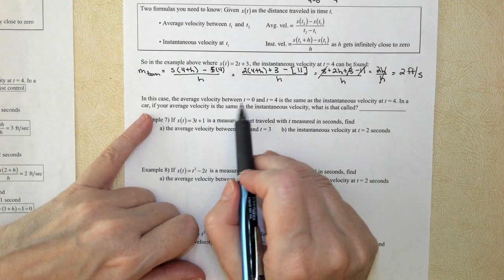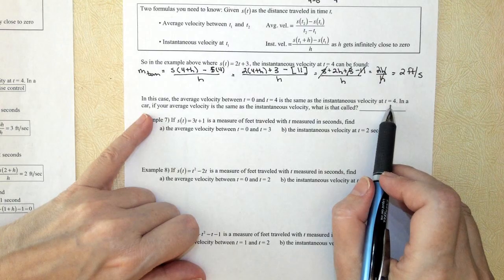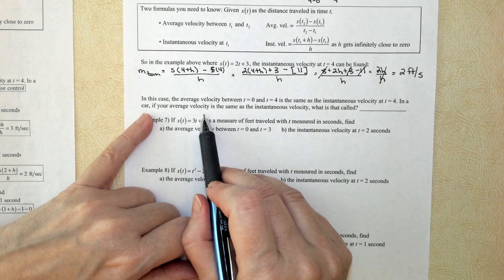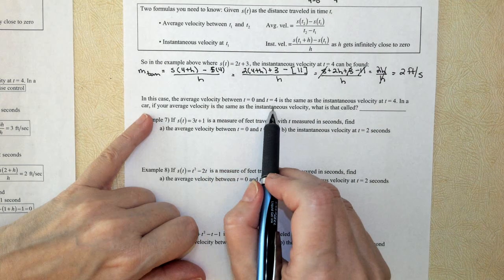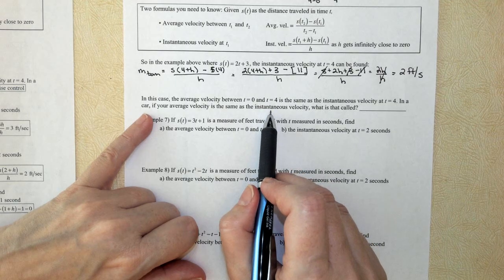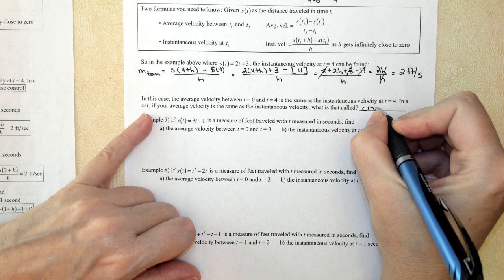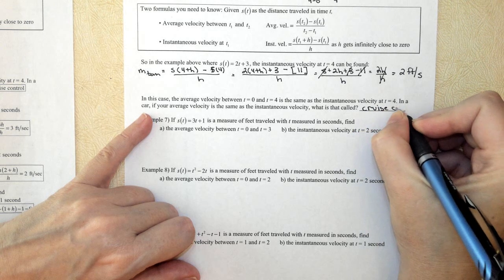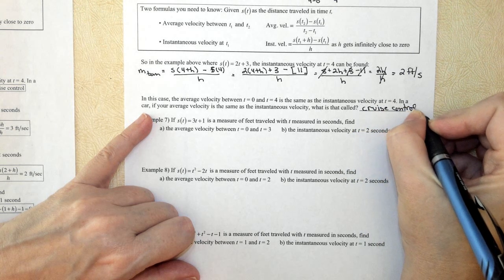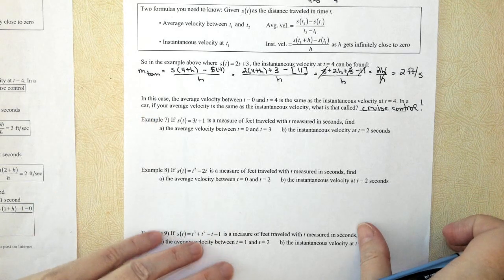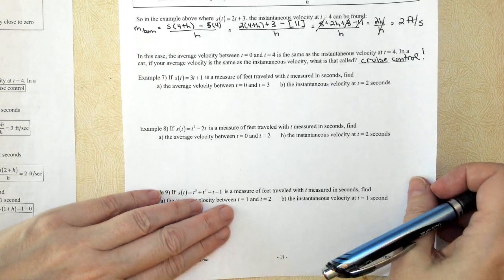So in this case, the average velocity is the same as the instantaneous. And if your average velocity is the same as your instantaneous, what would that be called? Well, that's called cruise control. So very cool. Probably did not think that we could use calculus for driving.